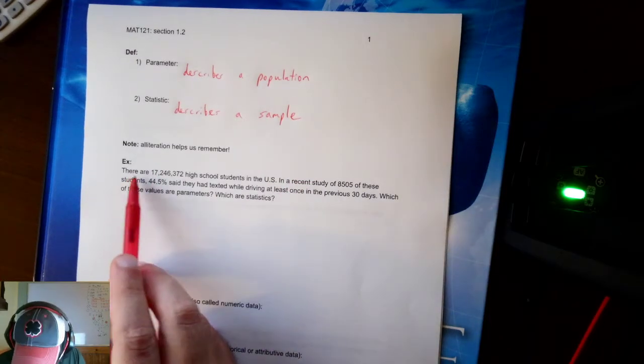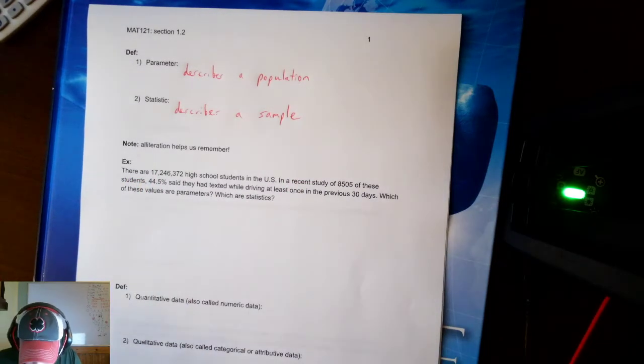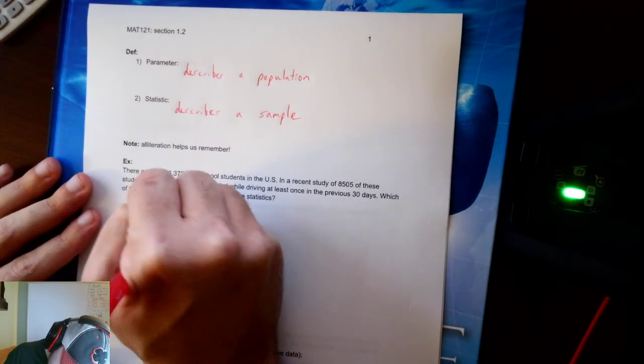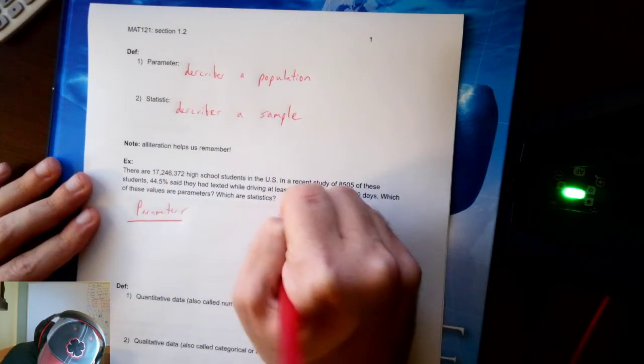So, example, there are 17,246,372 high school students in the U.S. In a recent study of 8,505 of these students, 44.5% said they had texted while driving at least once in the previous 30 days. Which of these values are parameters and which are statistics? So let's write parameters and statistics.